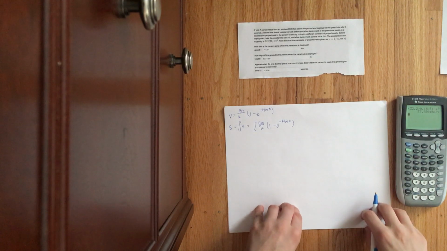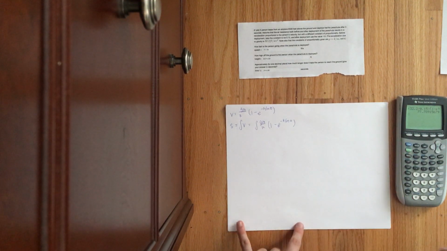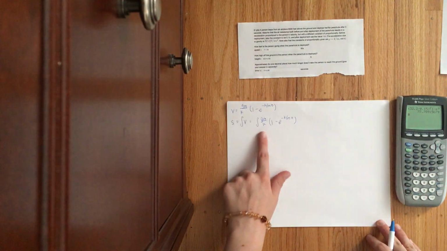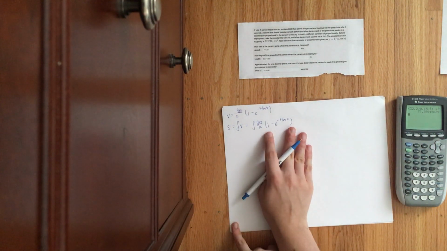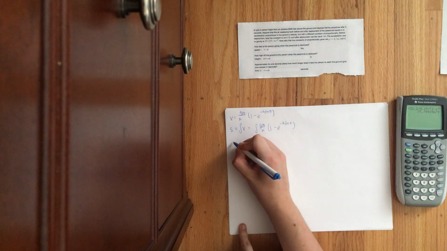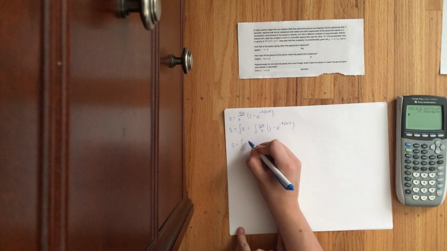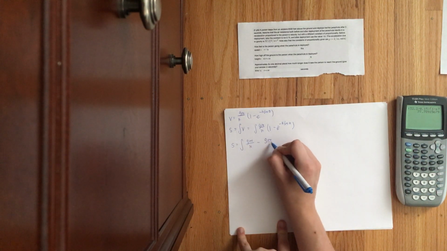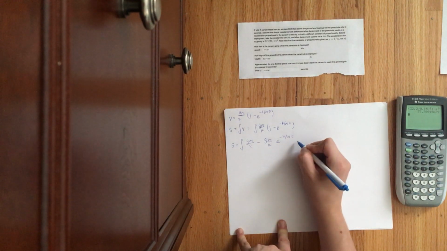Awesome. So to integrate this, first I'm going to expand this because I think it will be easier if we don't have a constant on the outside. So I'm going to say that s is equal to the integral of gm over k minus gm over k e to the negative k over m t.